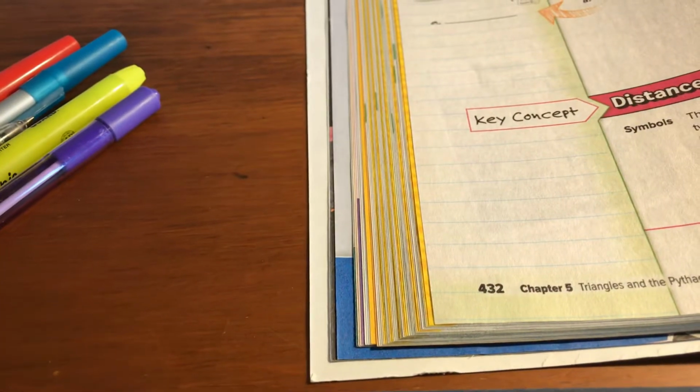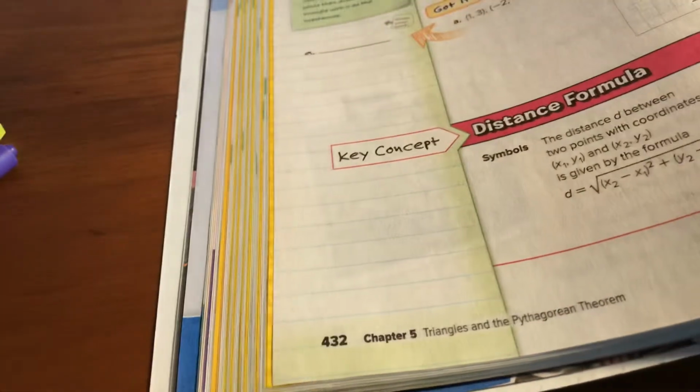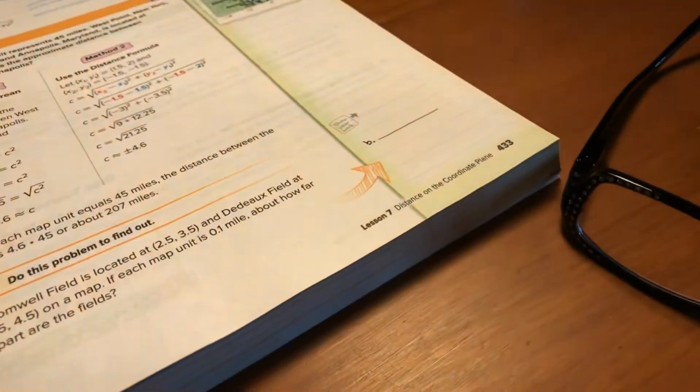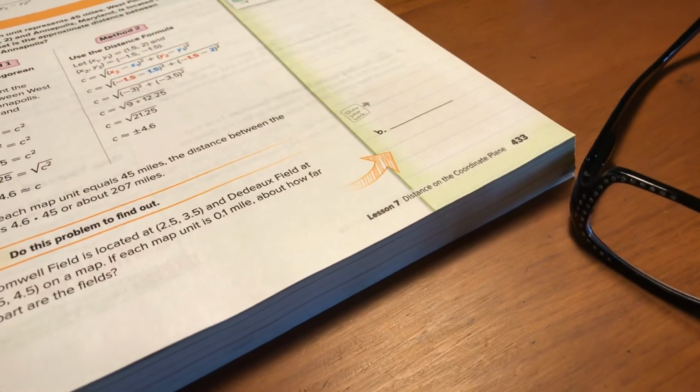Hopefully you have your iPad or your actual book at home. I'm on page 432, where it says Chapter 5, Triangles. A lot of you have been doing super good with the Pythagorean theorem. We're ready to move on, and we're on lesson 7, kind of coming up on a quiz.